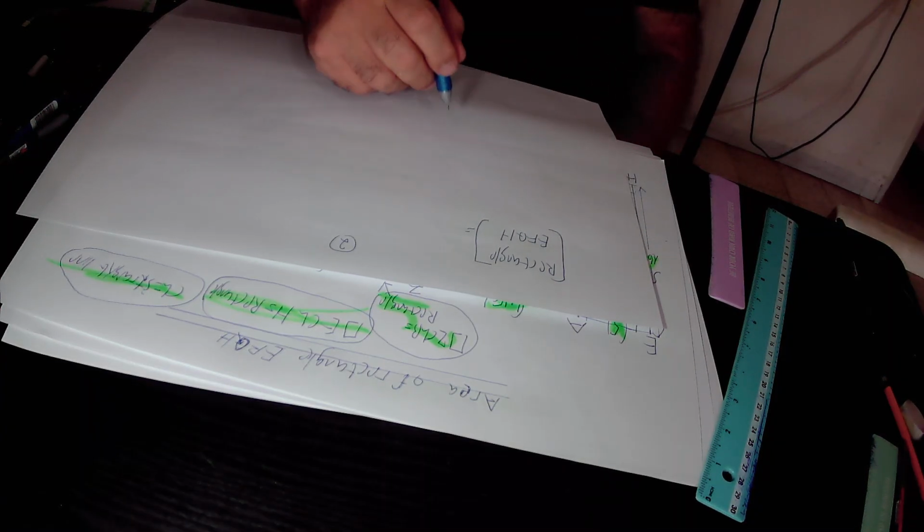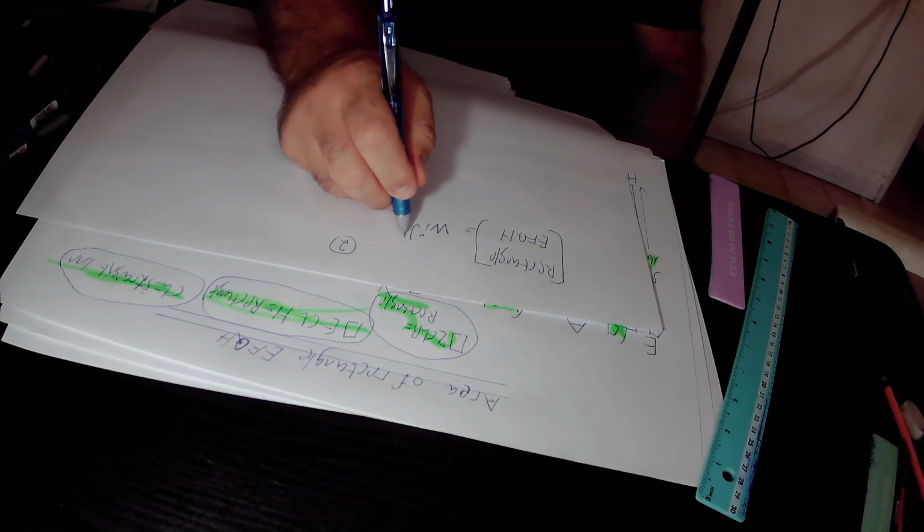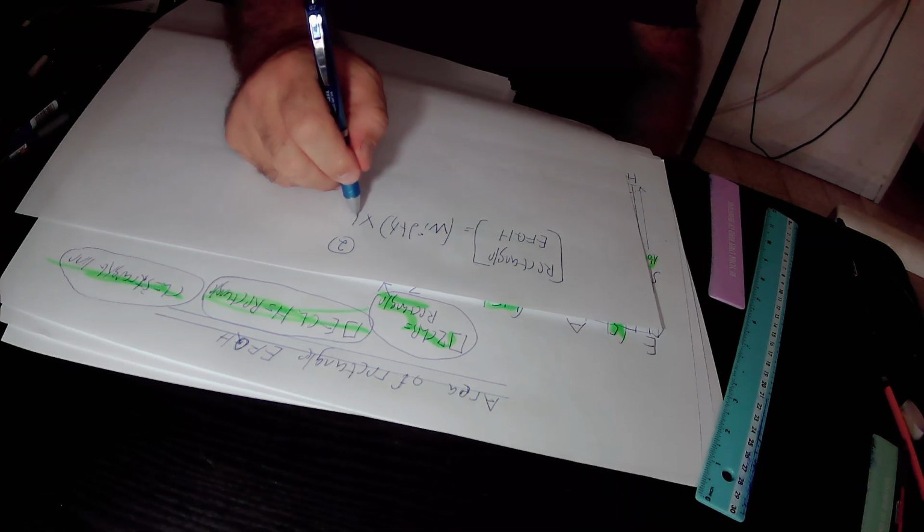is equal to the width of the rectangle times the length.